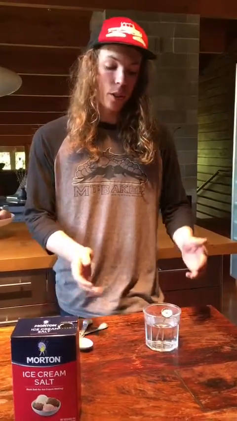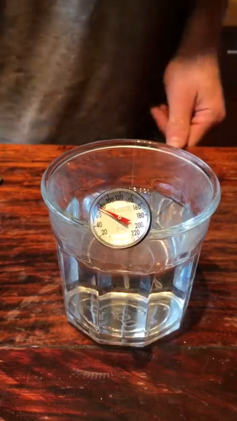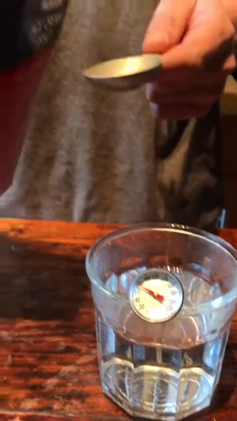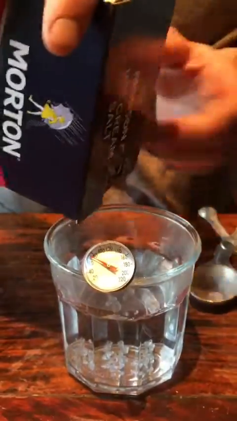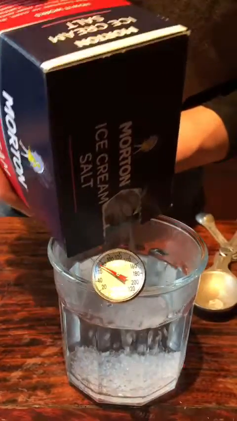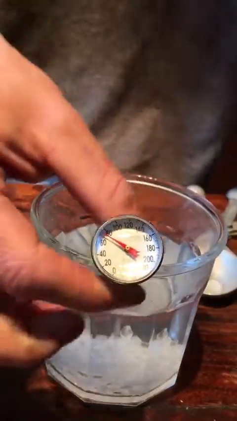All right, so now we're gonna do a little side experiment to better understand solutions and endothermic reactions. So right here in front of me, I've got a cup of room temperature water, and it's at about 74 degrees. What we're gonna do is we're gonna add some ice cream salt to the mixture. Just gonna add a bunch. And as this dissolves into and turns into a solution, we're gonna see what happens. I'm gonna stir this around a little bit.